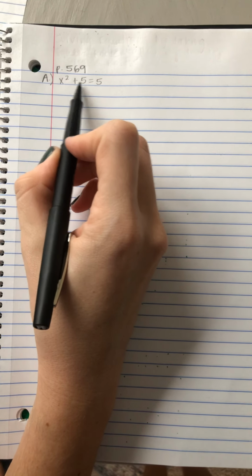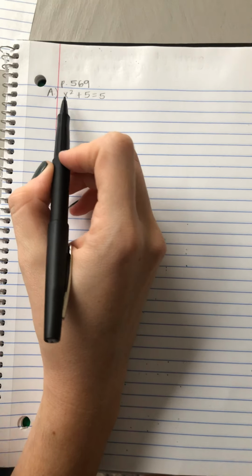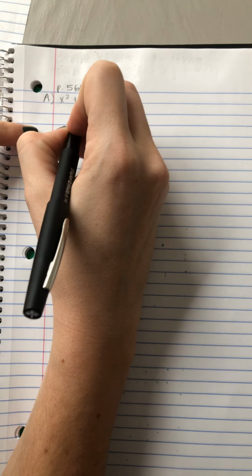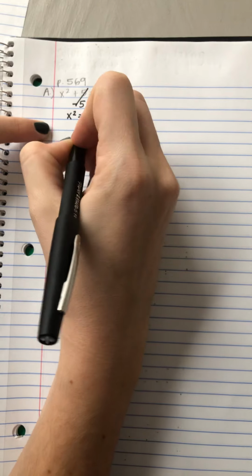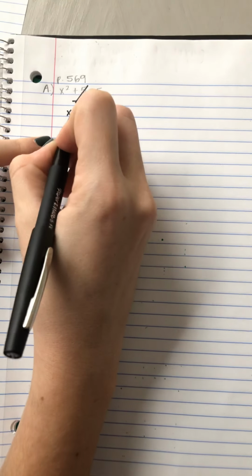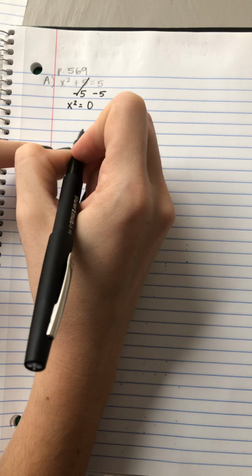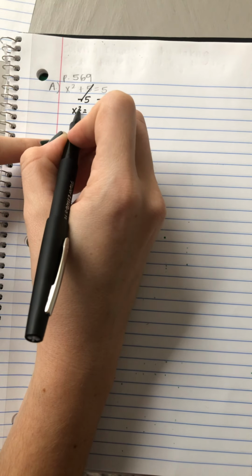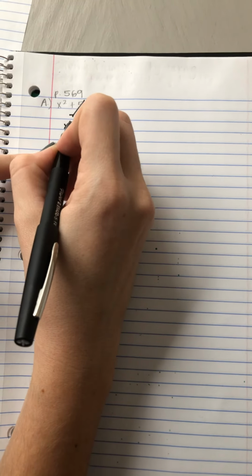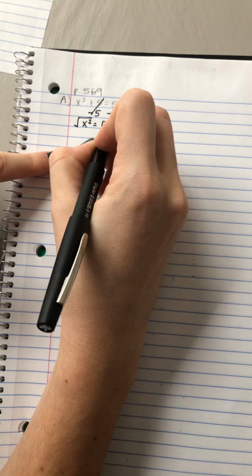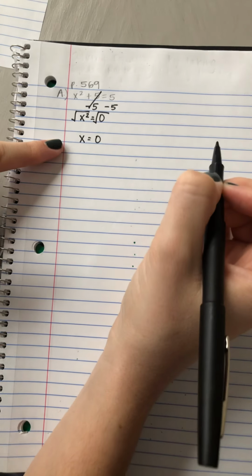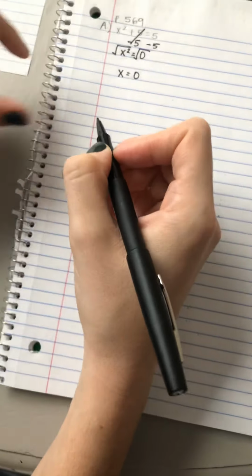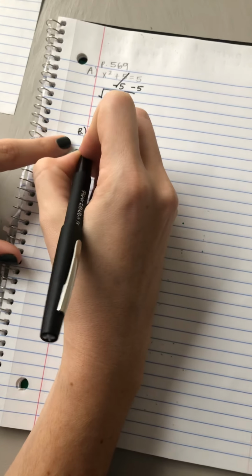Right now there's a plus 5 on the same side of the equal sign as the x squared, so we're going to do the opposite and subtract 5 from both sides. So that goes to 0, and I just have x squared equals 5 minus 5, again, is 0. Now to get rid of this squared, because I want my answer to be x equals, not x squared equals, the opposite of a square is a square root. So we take the square root of both sides, and we just get x equals 0, because 0 times 0 is 0.